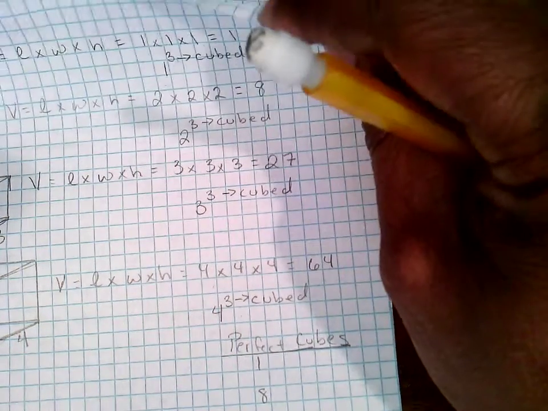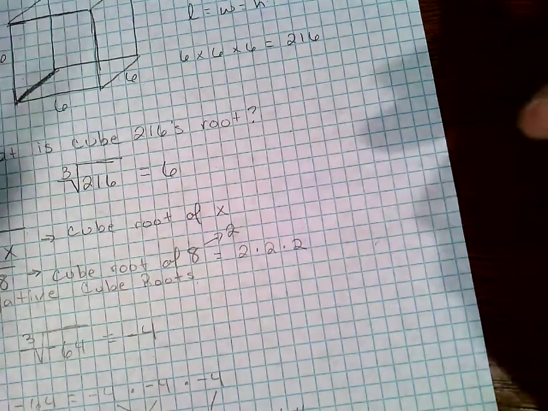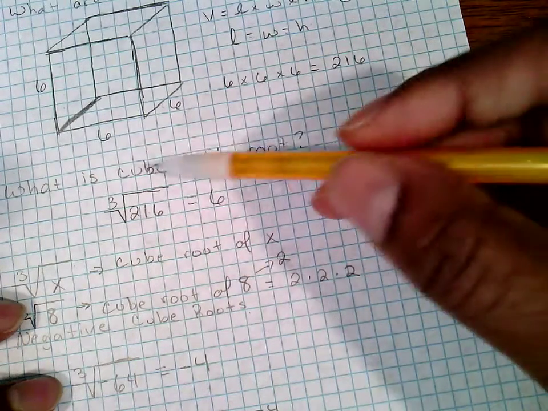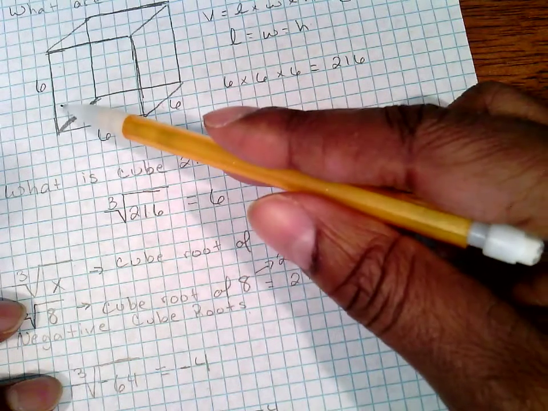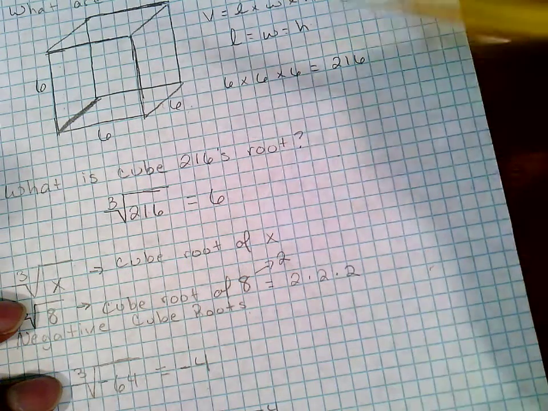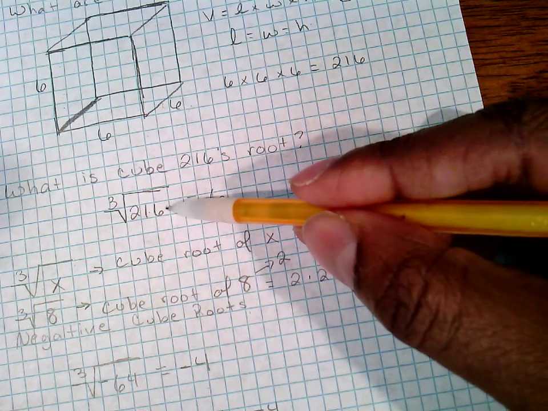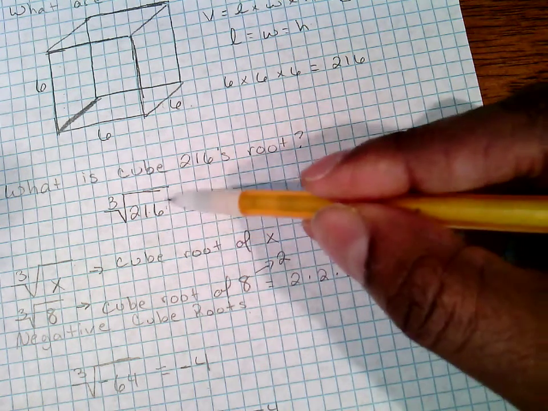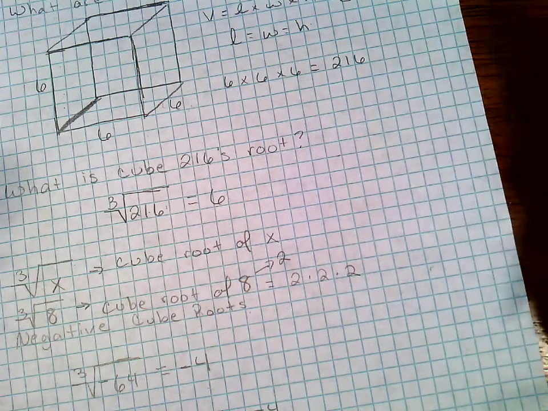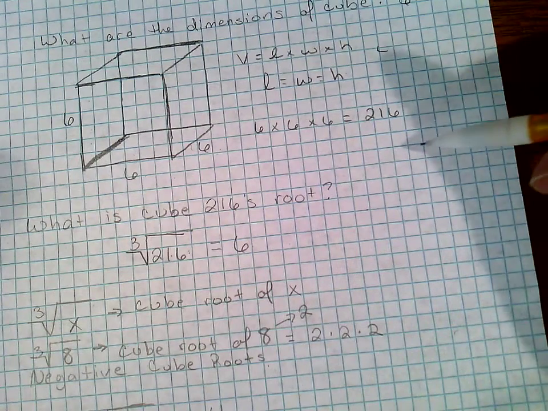To determine the cube root of a number, we can look at the dimensions of the cube. How are the length, width, and height equal? Or what number can we multiply by itself 3 times to generate the number on the inside? So that's how we cube a number and determine the cube's root.